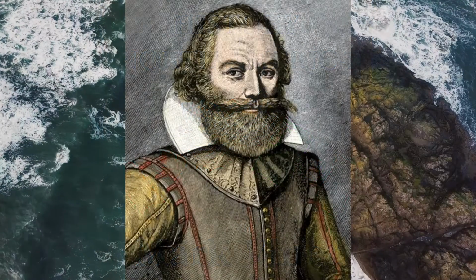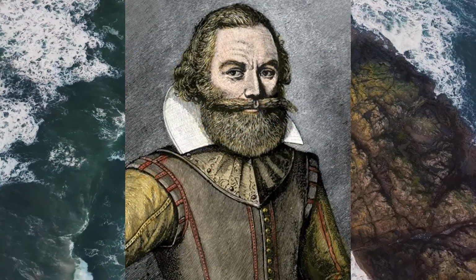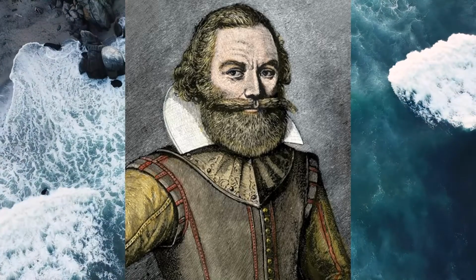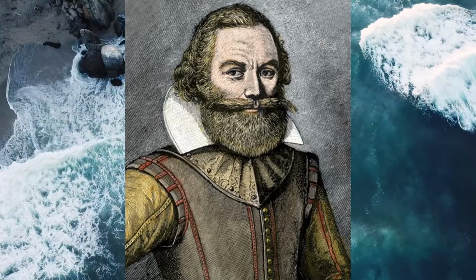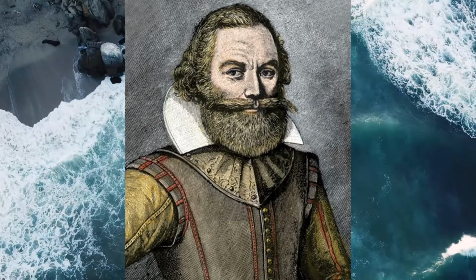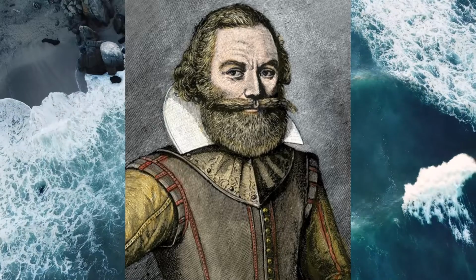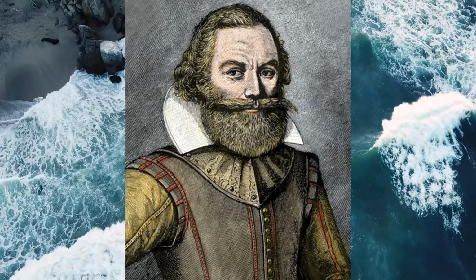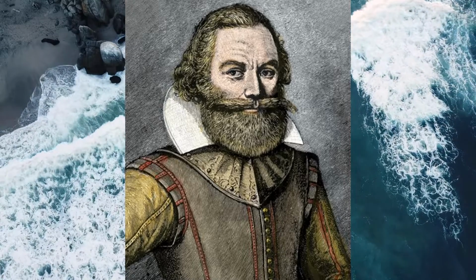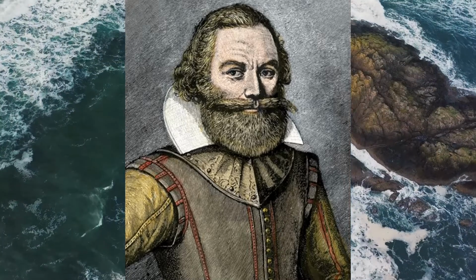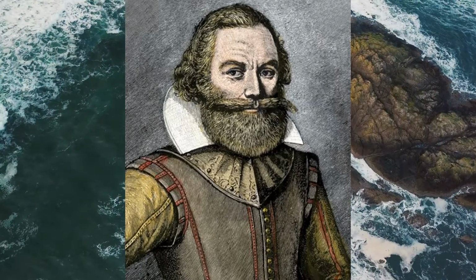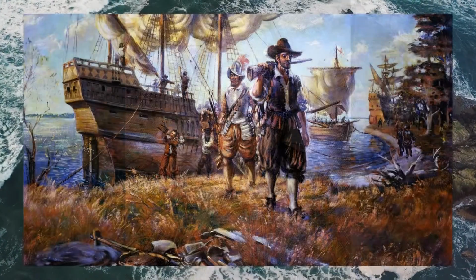I'm Mark Vinette. Born in 1580, John Smith was an English soldier, explorer, colonial governor, admiral of New England, and author. He named the region of New England and played an important role in the establishment of the colony at Jamestown. He was a leader of the Virginia colony and led an expedition along the rivers of Virginia and the Chesapeake Bay, during which he became the first English explorer to map the Chesapeake area.